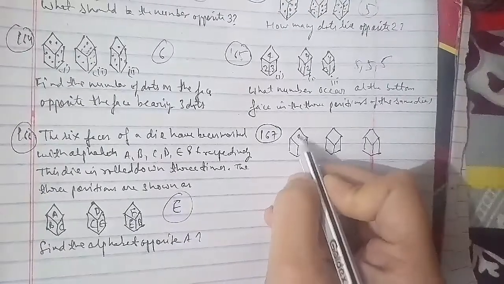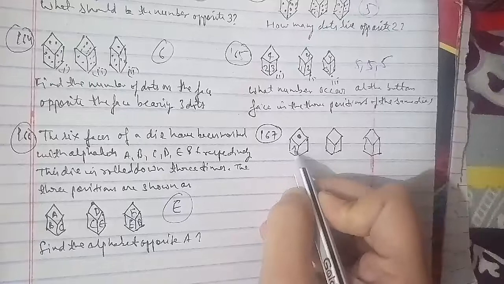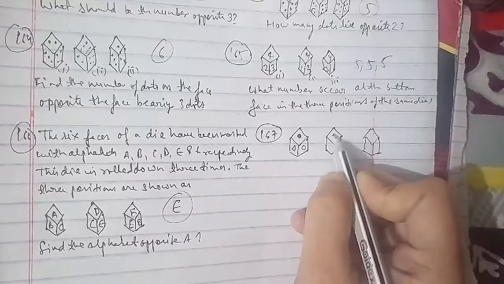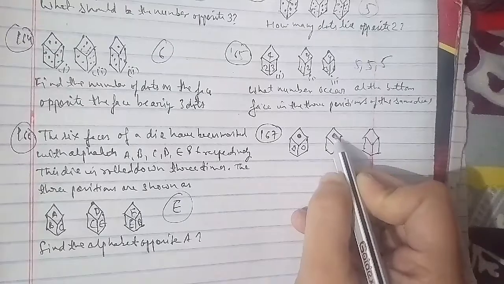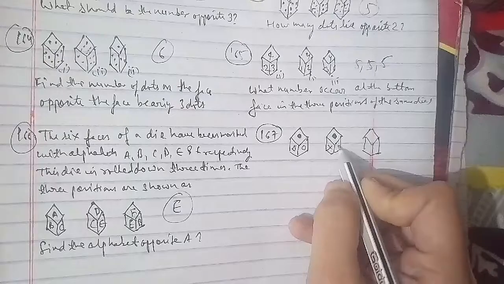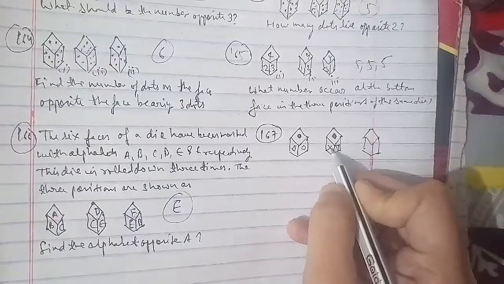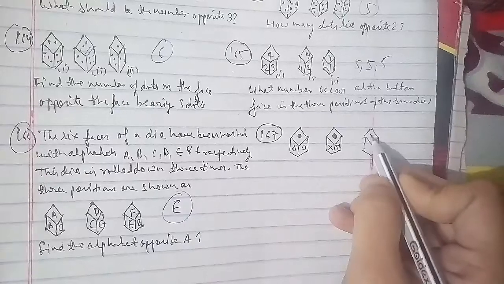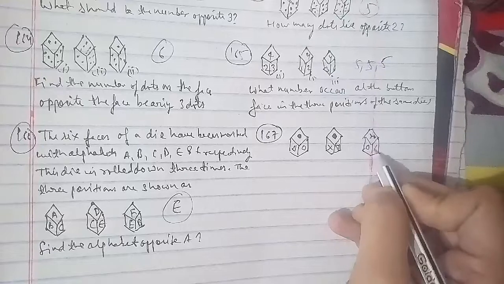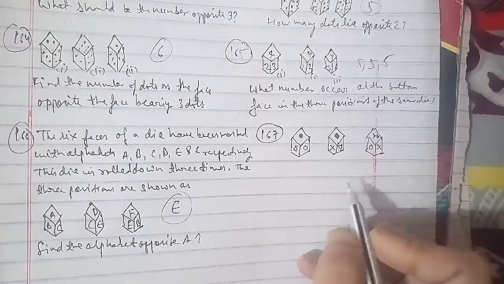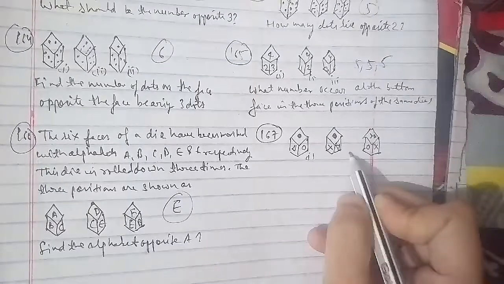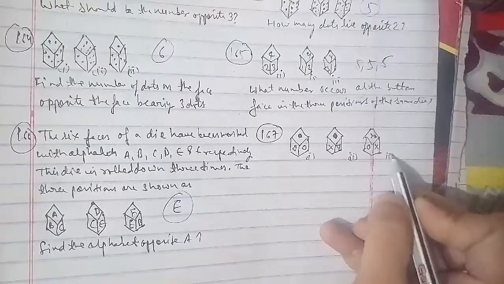So this has been the dot, triangle, circle, cross, triangle, circle, cross that we have here. So with the same cases, this has been the figure first, second, third we have.